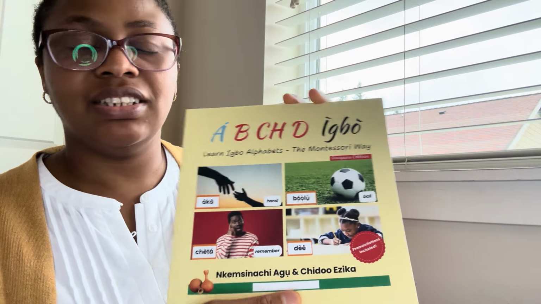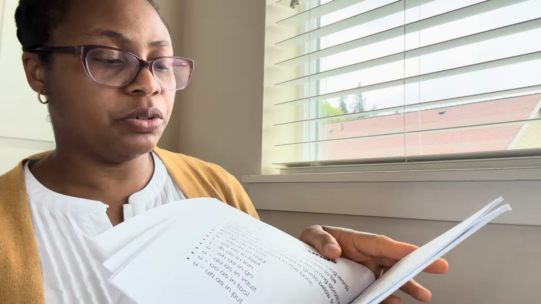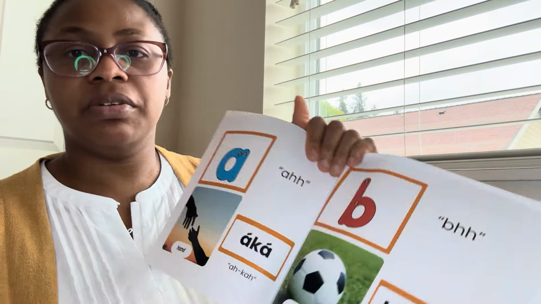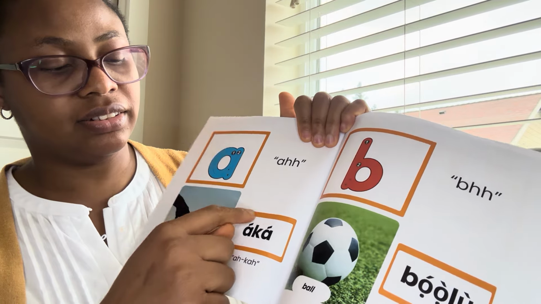So this is Chidoo Igbo. Learn Igbo alphabet the Montessori way. As I said, written by myself and Dr. Chidoo. So it uses a similar approach, but the difference is that this is a very musical language, and you'll see what I mean when it comes to the tone marks.